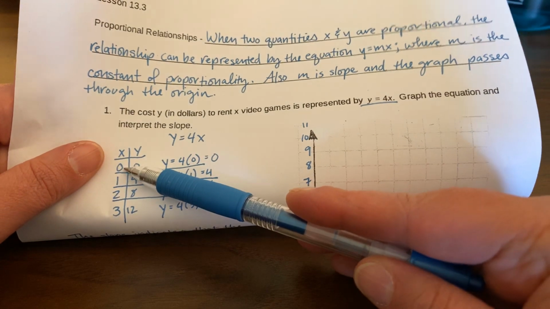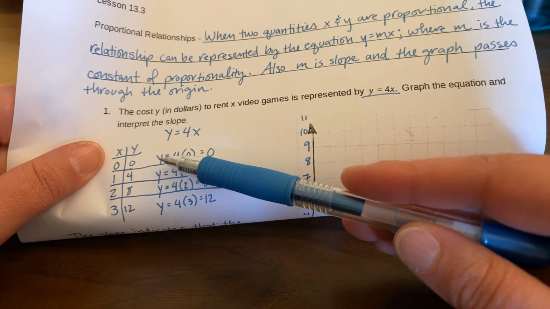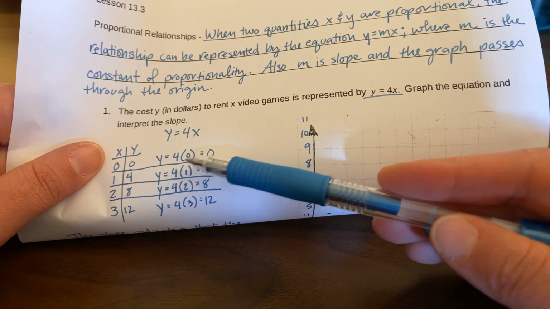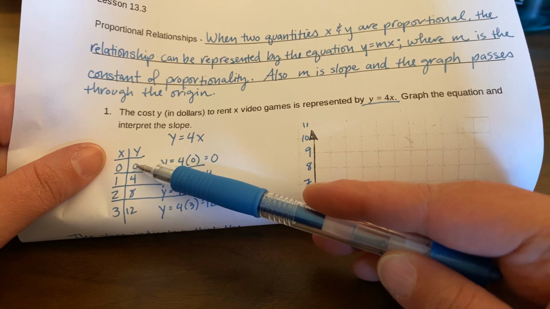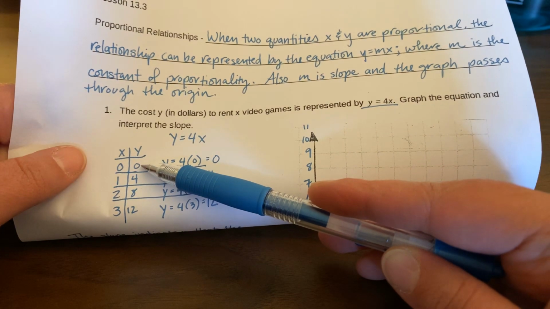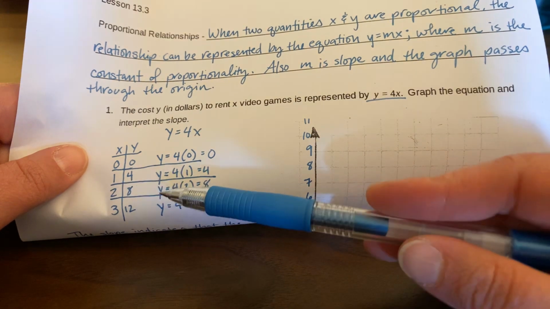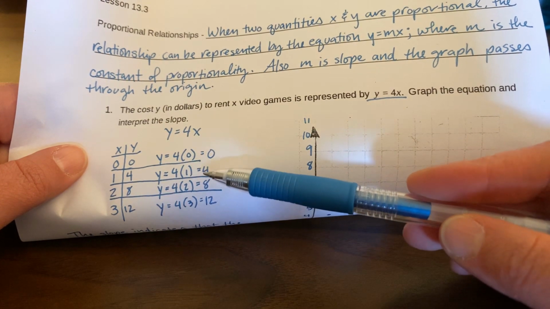If I want to find the y value that goes with 0, we would plug it into the equation. y equals 4 times 0. Well, 4 times 0 is 0, so the y value is 0. That's how I get that point right there. And then I plug in 1, right? y equals 4 times 1, and 4 times 1 is 4.